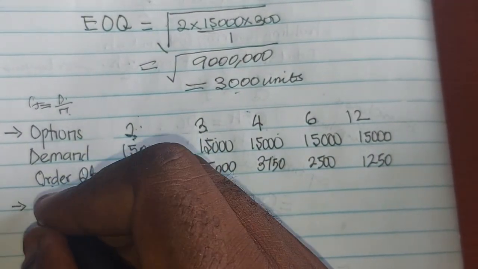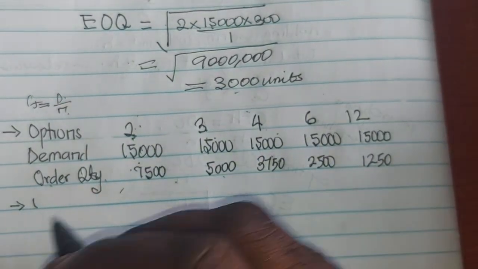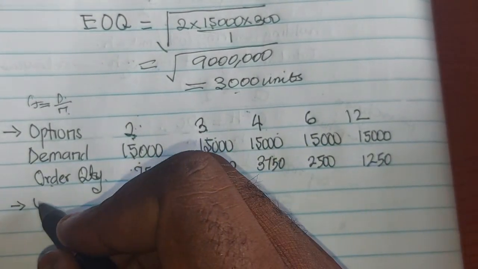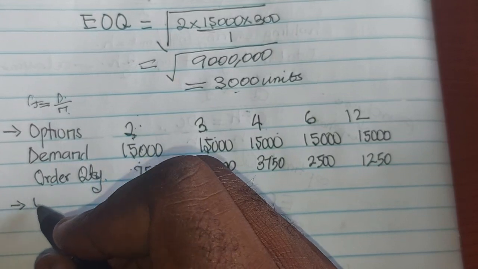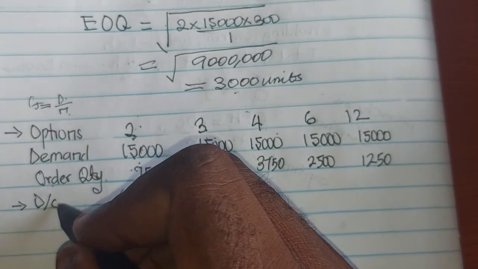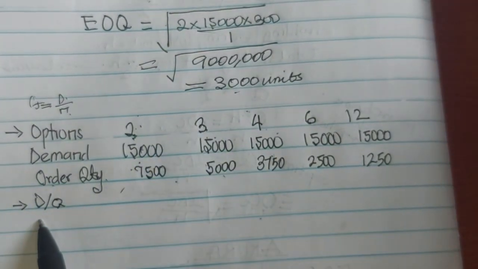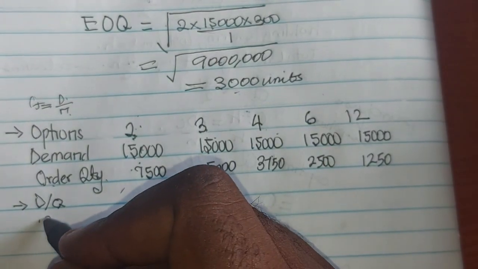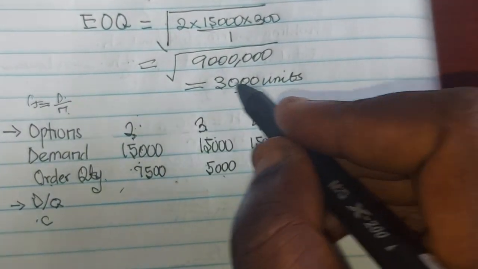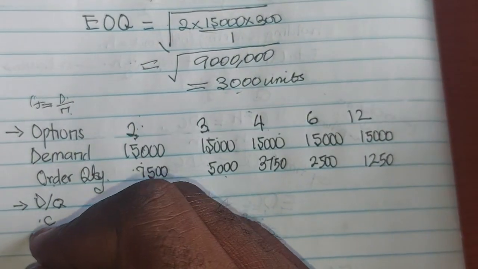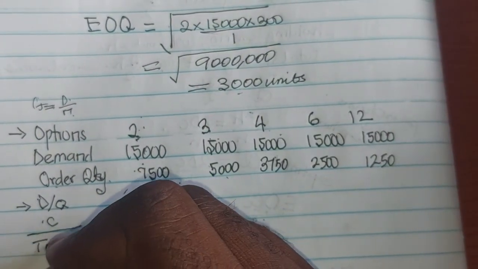Let us look at our total ordering cost now. For total ordering cost, the formula is D all over Q multiplied by C. That is to get your total ordering cost.